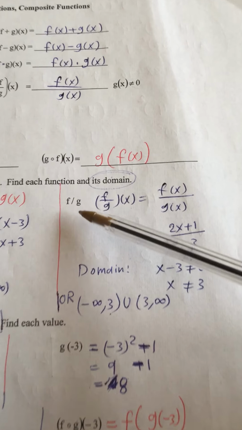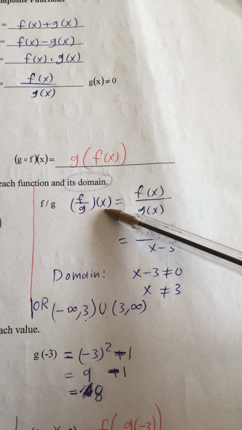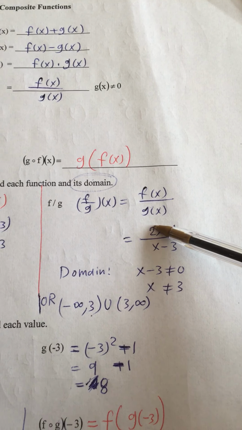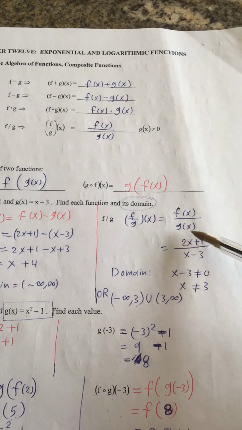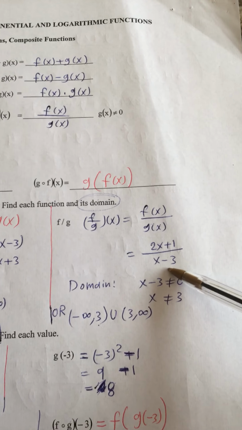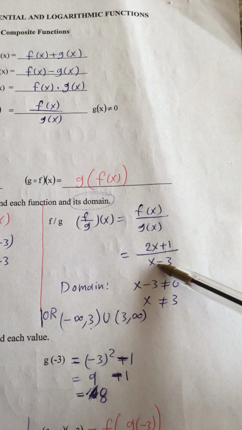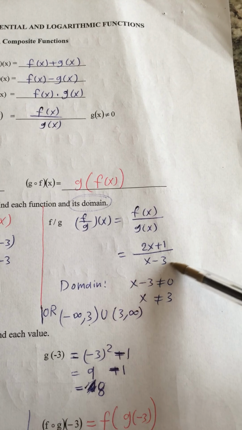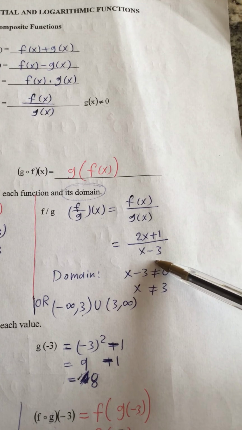Now find the quotient f over g, or f over g of x. This is equal to f of x over g of x. F of x is 2x plus 1, and g of x equals x minus 3. Now, this function is a fraction. So we know that if the denominator equals 0, we cannot divide by 0. So the domain here is all real numbers except those that make the denominator equal 0.